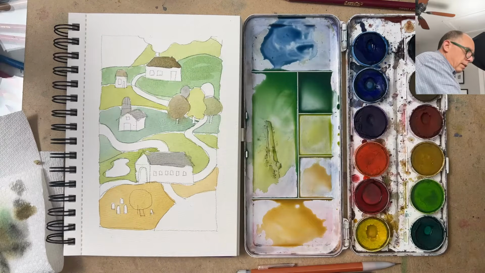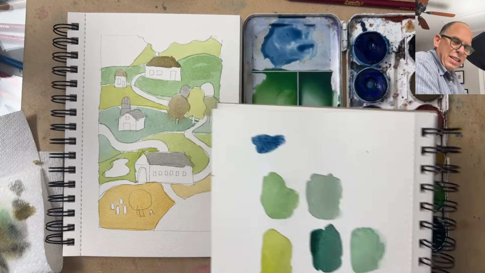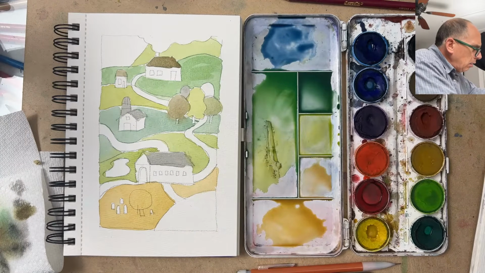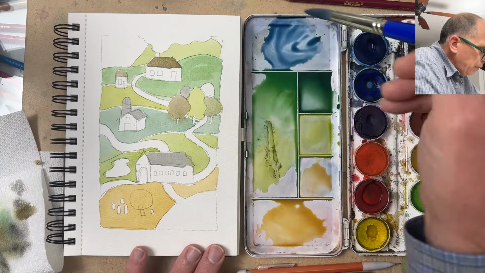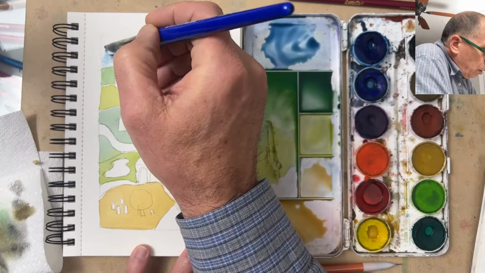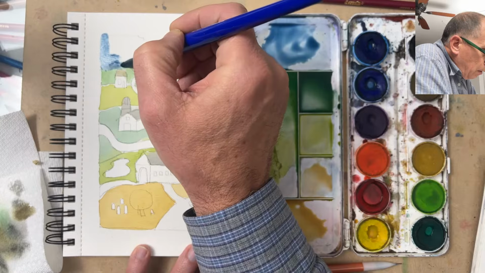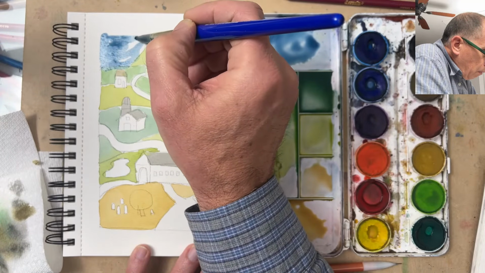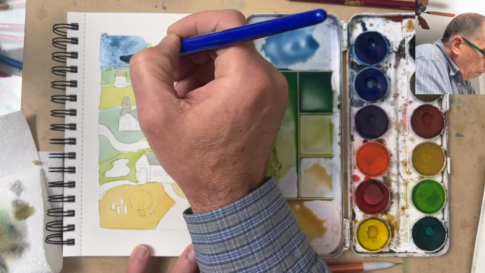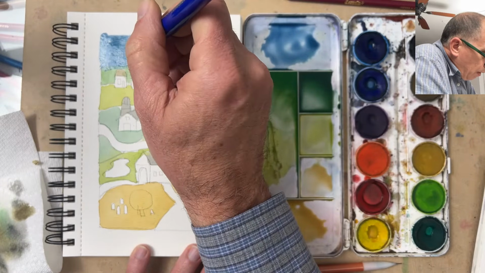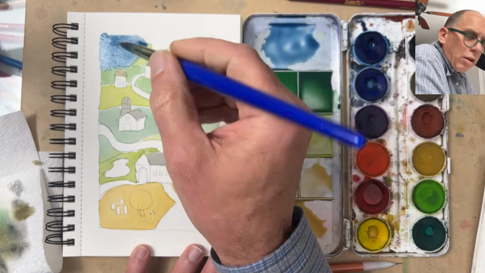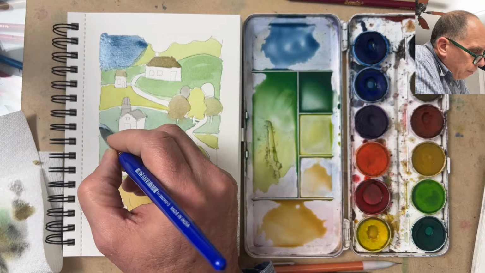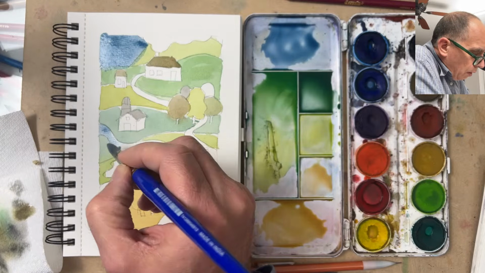Let's see what that looks like. Oh yeah, that's nice. That's a little too dark, so I'm going to add a little more water to it. So this up here is going to be an ocean. So we've got to come in here like this. I'm starting to get a little sloppy, so I have to be careful. Here's my river now.